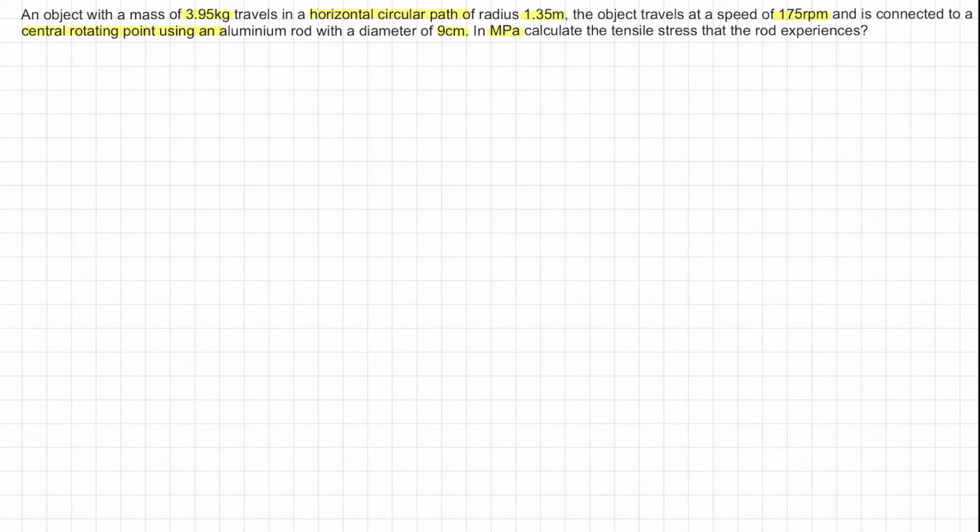Okay, so first things first, I say the best thing to do is kind of work your way back. So we know that we need to calculate the tensile stress. So the stress is given as the force over area, and we've got the area, which will be the area of the aluminium rod. So we need to calculate the force that's acting.